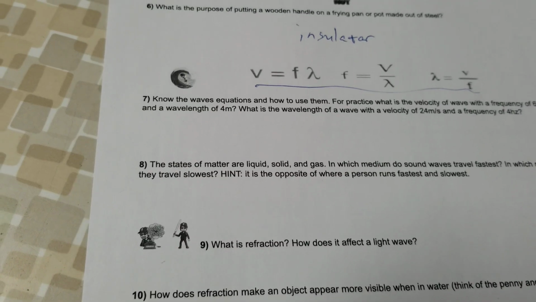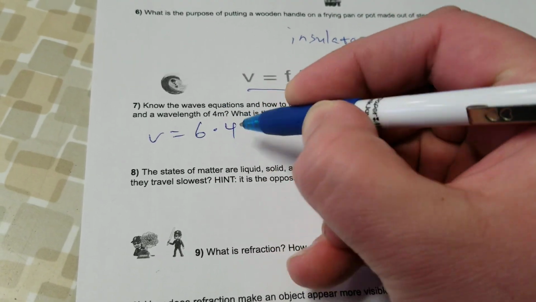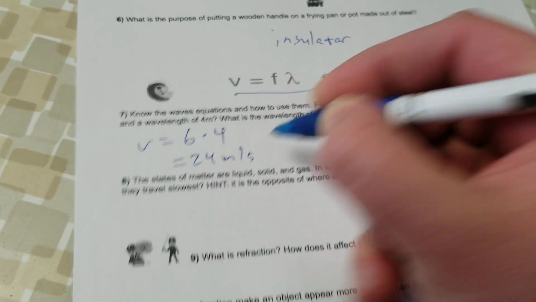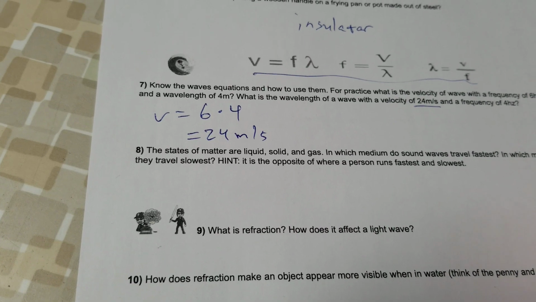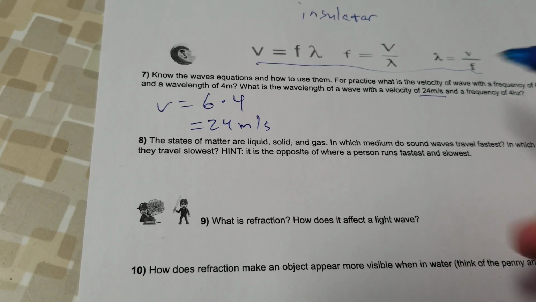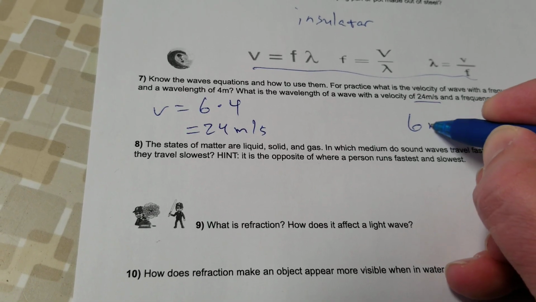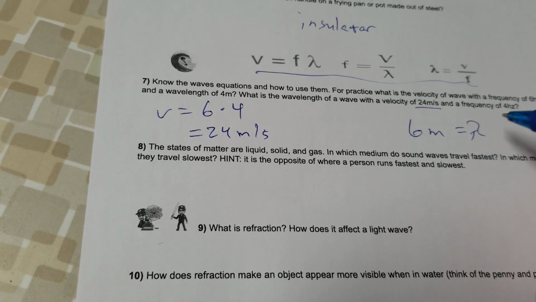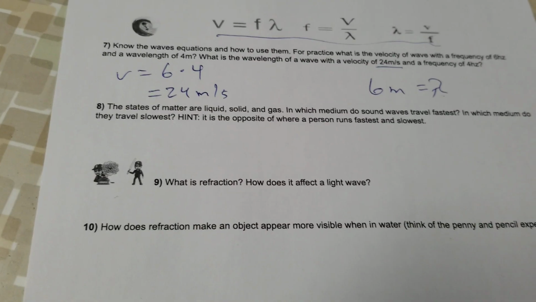The velocity of a wave with a frequency of 6 hertz and a wavelength of 4 meters. Velocity equals frequency times wavelength. 6 times 4 is going to be 24. And velocity is measured in meters per second. And then same thing for a velocity of 24 meters per second, frequency of 4 hertz. I'm just going backwards, so I'm going to go ahead and cheat on this one and put down that it's going to be 6 meters equals your wavelength. If you're doing this on Google Classroom, this is in your symbols list.